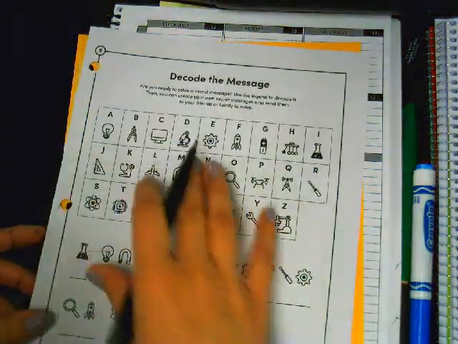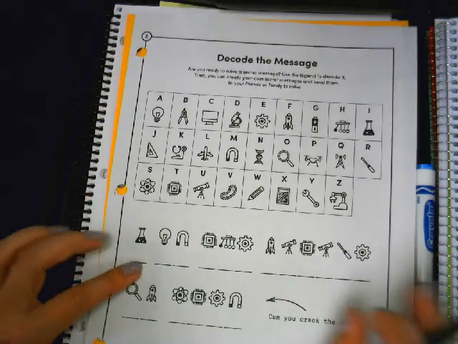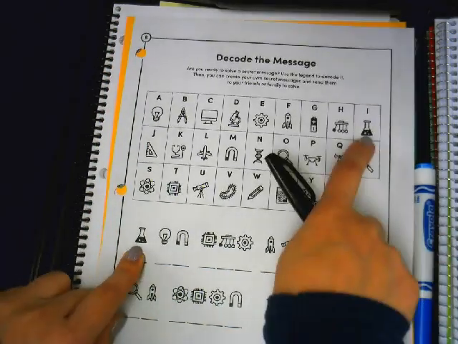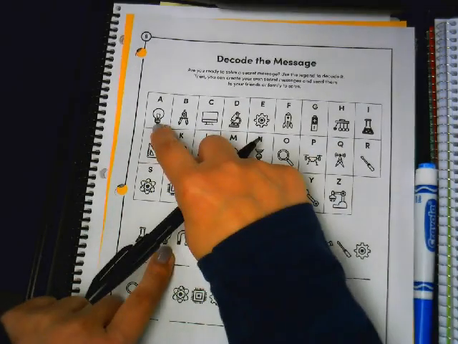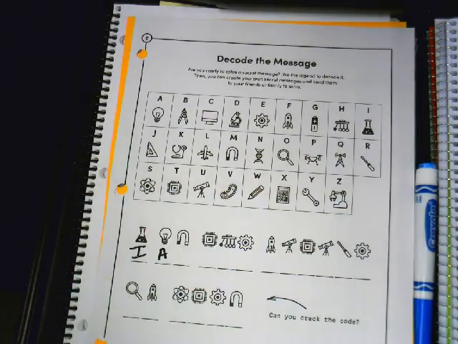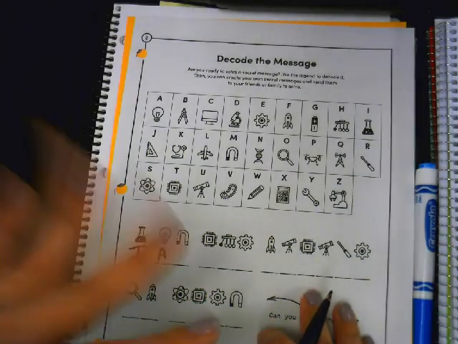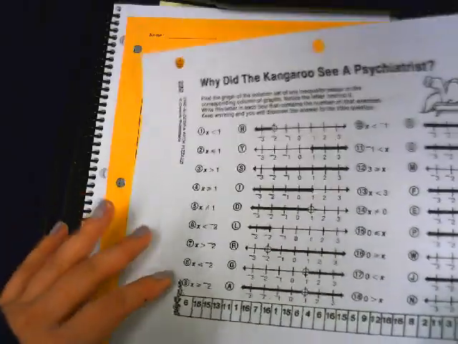Okay, we'll start off with this one. So all you do is you're just decoding. The beaker, which is there, is the letter I, so you just put I. The light bulb, which is there, is letter A, and so on. Okay, it's a simple code. Okay, stop. You can come back to this later. Okay, turn the paper over.